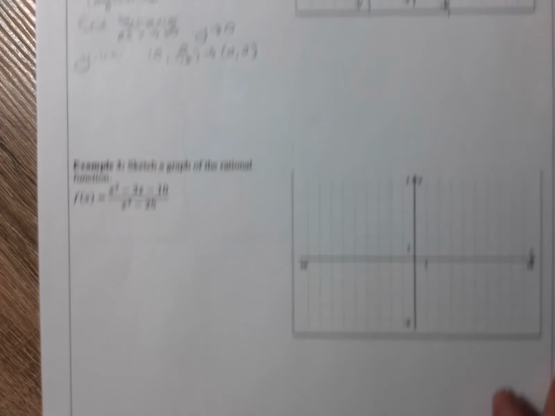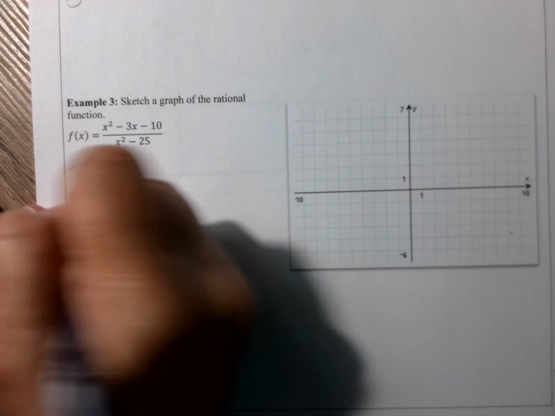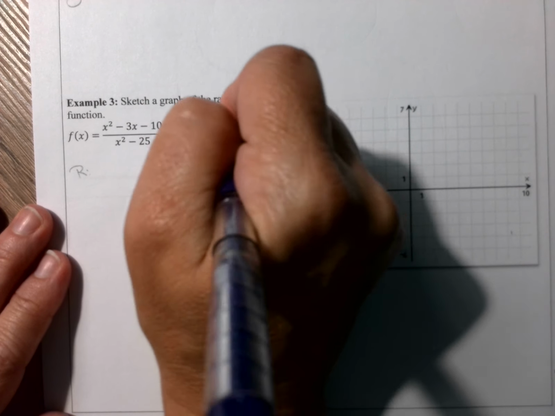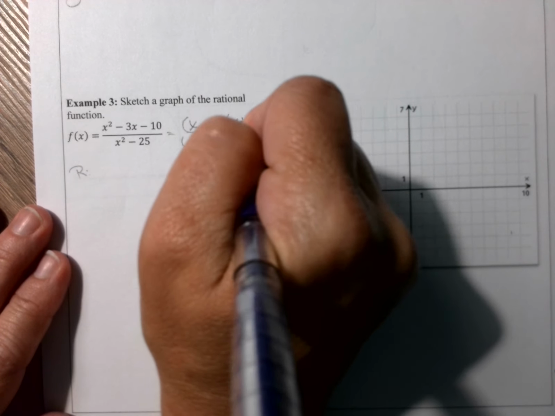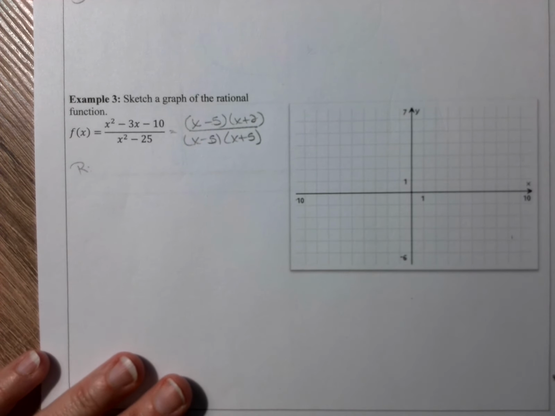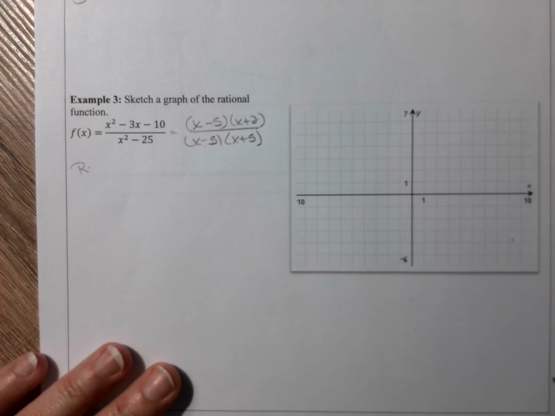All right, let's do one more example here. I'm going to go ahead and just start out by factoring: x minus 5, x plus 2, over x minus 5, x plus 5. Whoa, look at this. We've got x minus 5 in the numerator and the denominator. This means that we're going to have a hole.